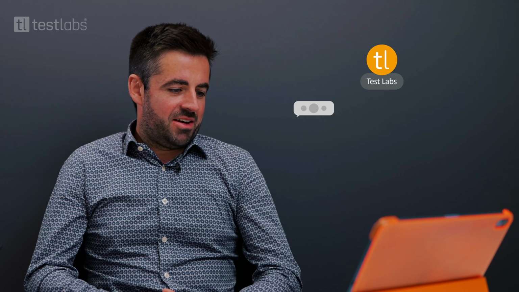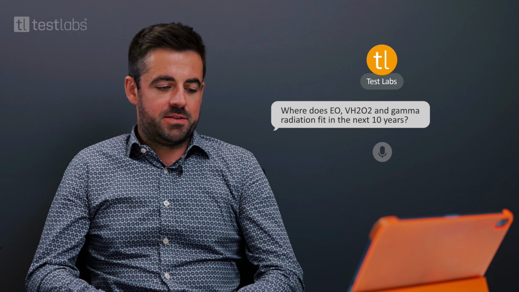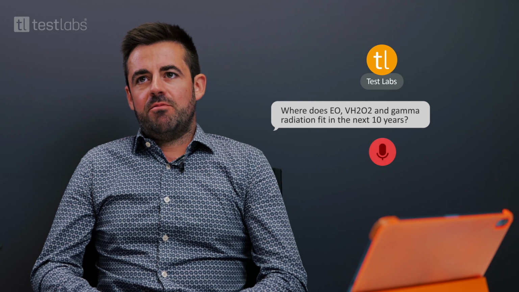Where do EO, VH2O2, and gamma radiation fit in the next 10 years? First, I think there is a place for every technology. It's just that we believe there will be a restructuration of the business model. As I said, today EO and gamma radiation are typically outsourced.